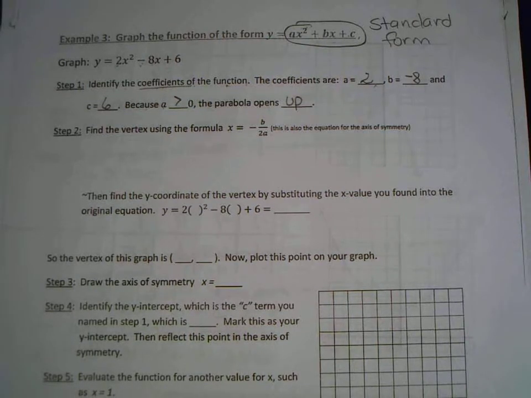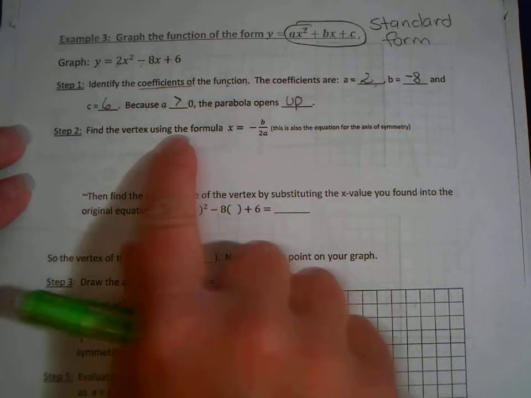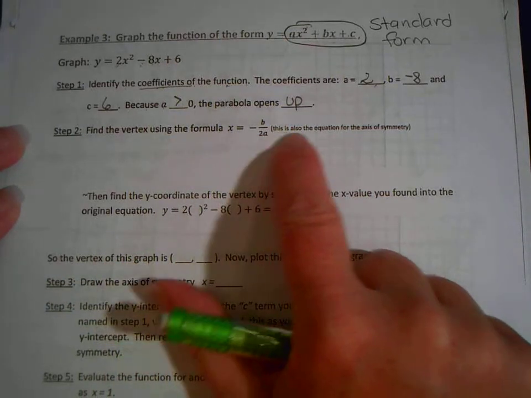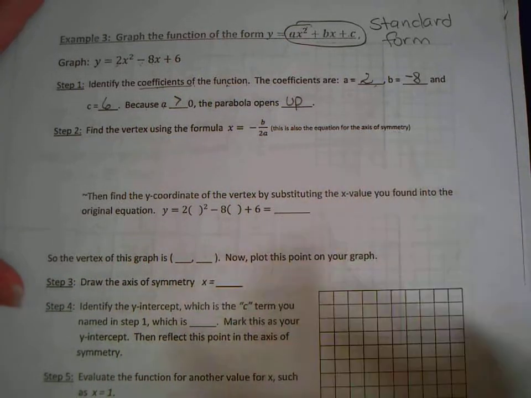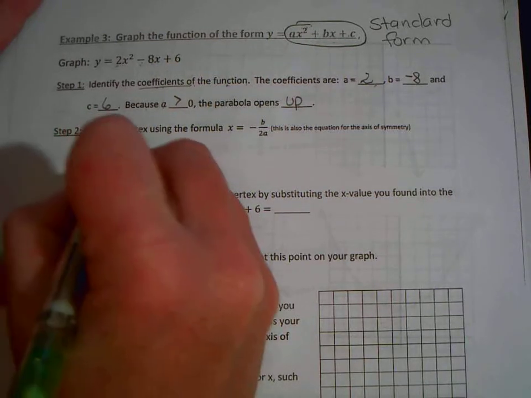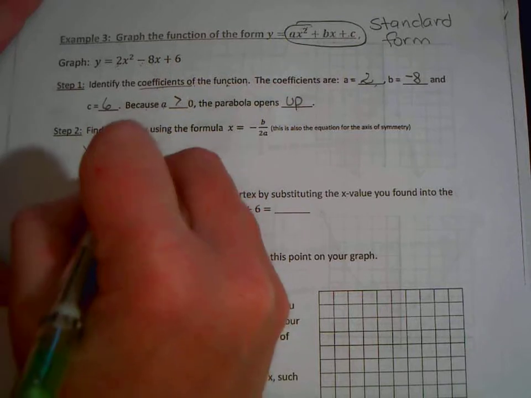Okay, so in order to graph these, you need a couple things. You need the vertex. You need the axis of symmetry. You're going to need the y-intercept because these are going to be shifts left and right. And you're going to be able to find all of that very simply. Okay, so find the vertex using x equals negative b over 2a. And then I put, this is also the equation of the axis of symmetry. So to find the x coordinate of the vertex, you're going to do negative b over 2a.